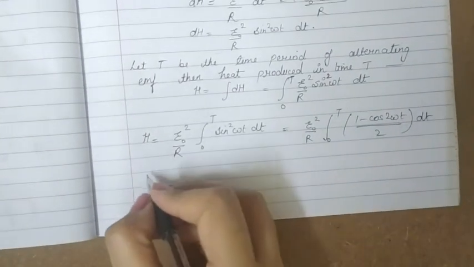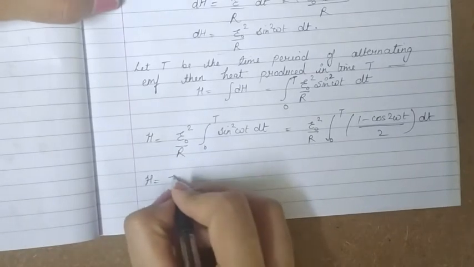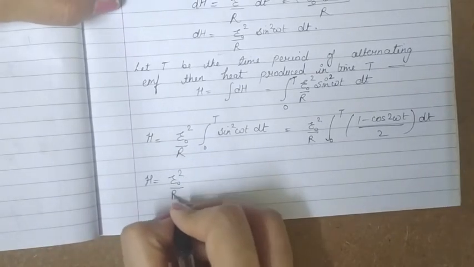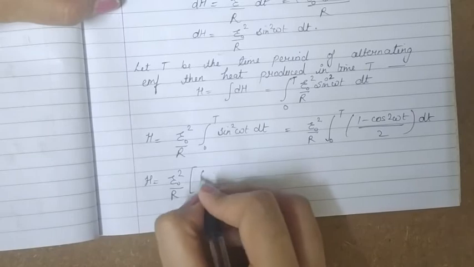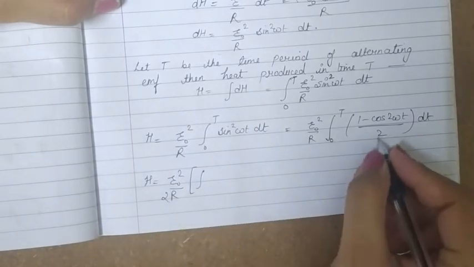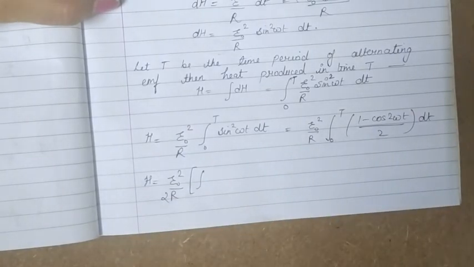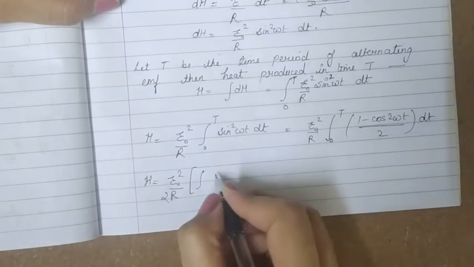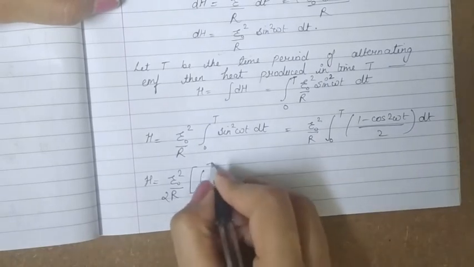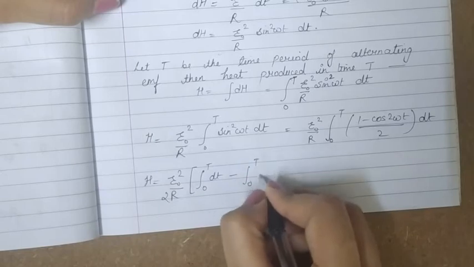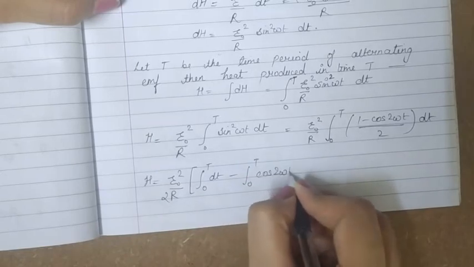Let's solve this. The 2 is also a constant, so we get the integral of dt from 0 to T minus the integral from 0 to T of cos 2 omega t dt.